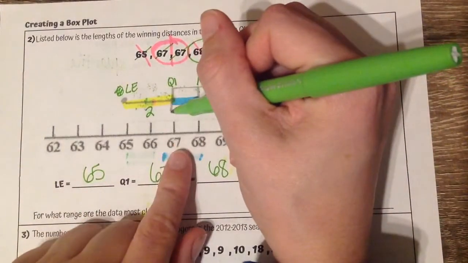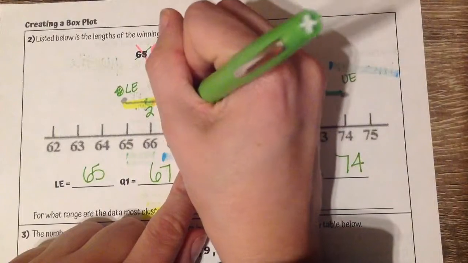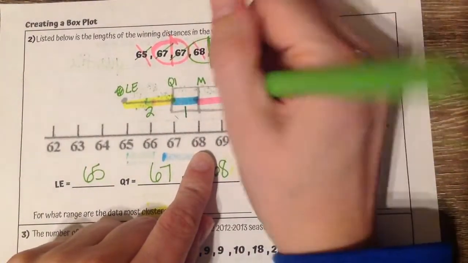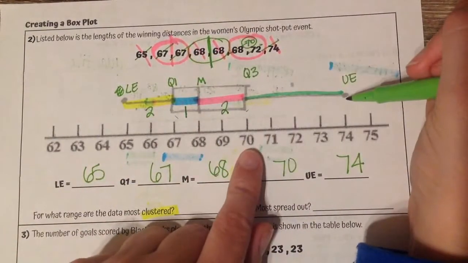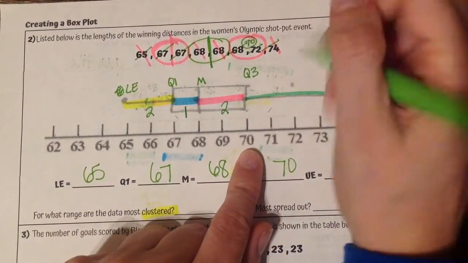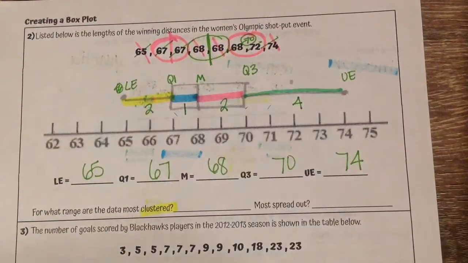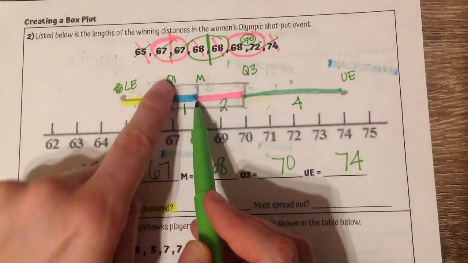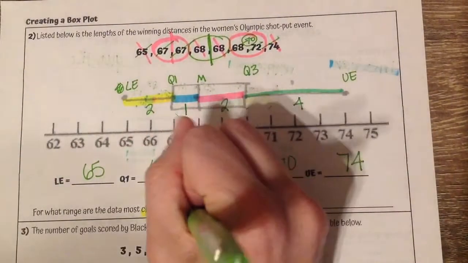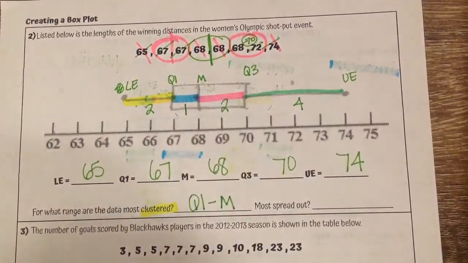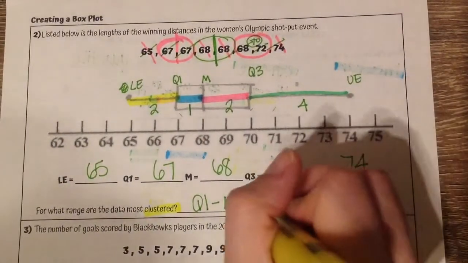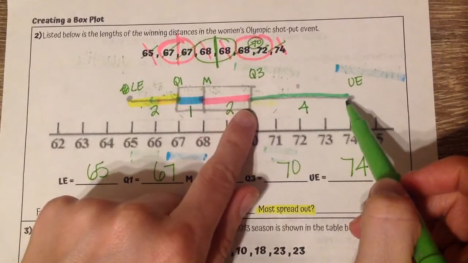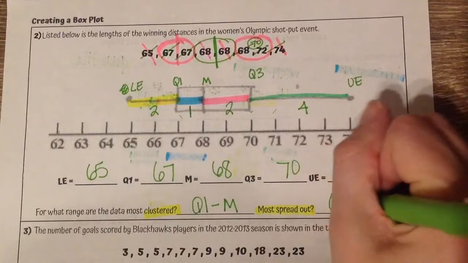For our Q1, the distance from 67 to 68 is 1. From 68 to 70 is 1, 2. From 70 to 74 is 1, 2, 3, 4. So where is it the most clustered? The smallest is this range right here, which is our Q1 to our median. Then the second part, where is it the most spread out? The largest spread is right here, which is our Q3 to our upper extreme.